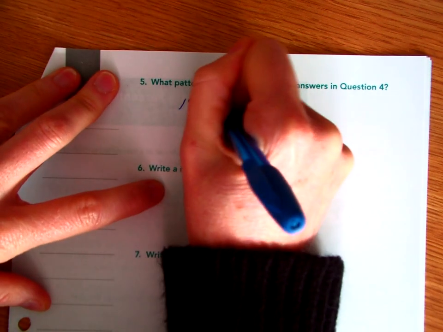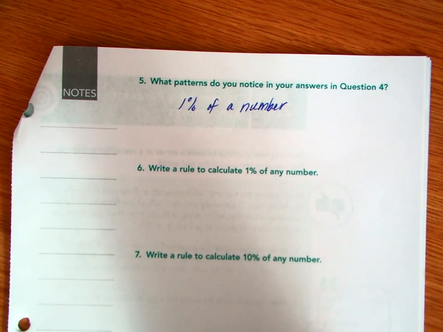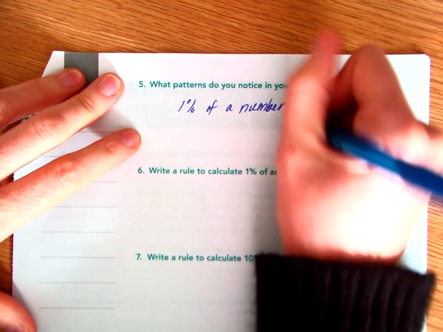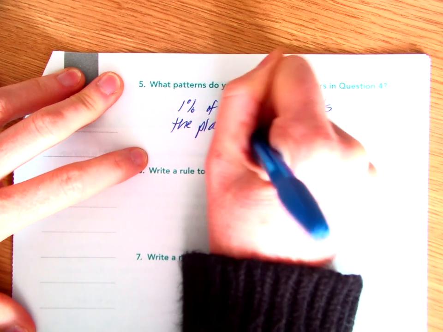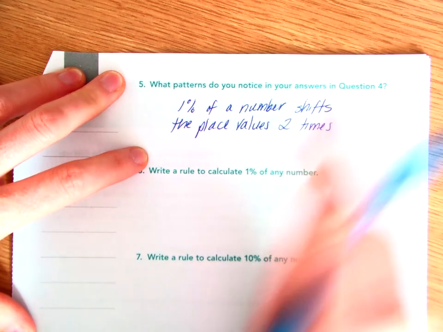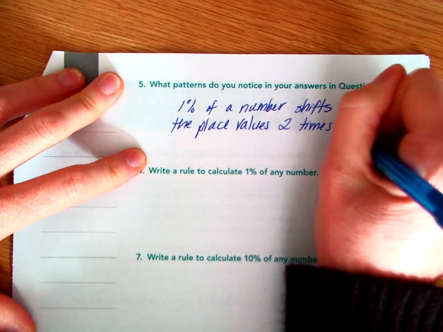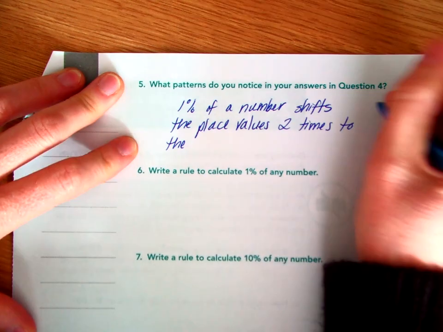I'm hoping you see place value. 1% of a number shifts the place values two times to the, which way? Let's take a look at it.